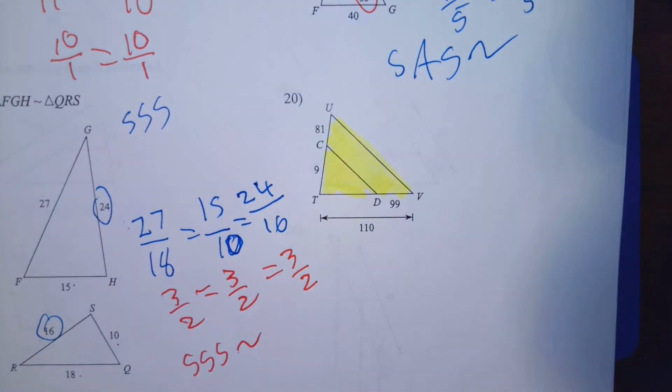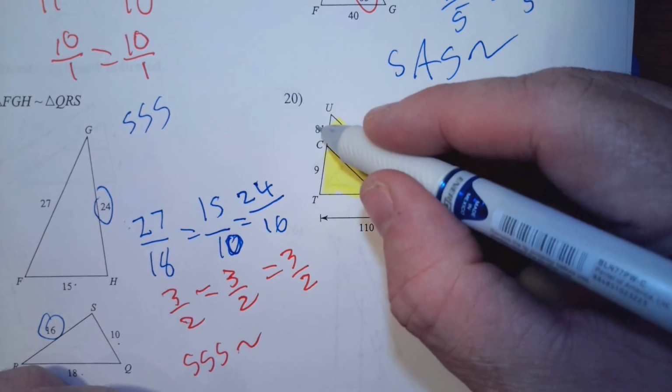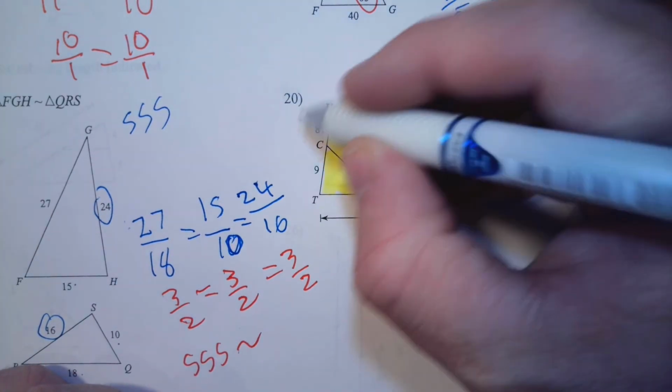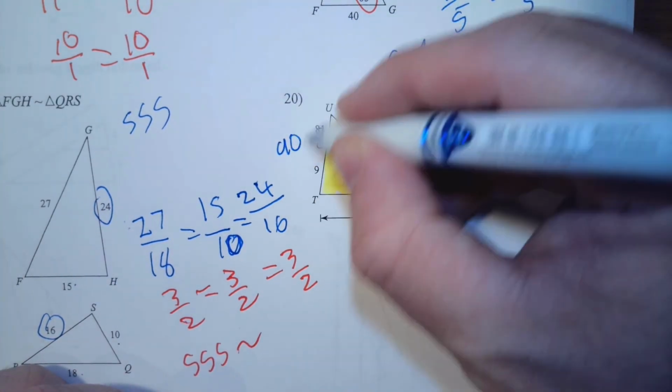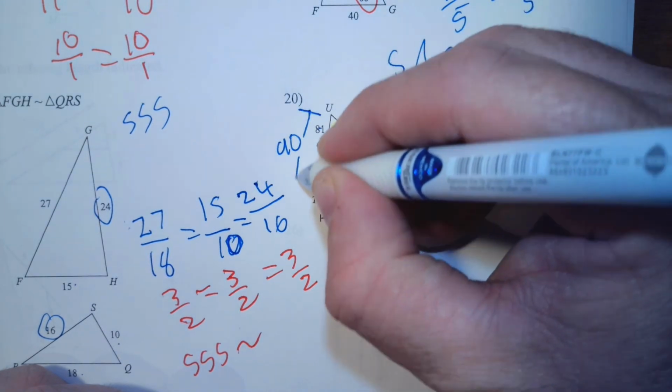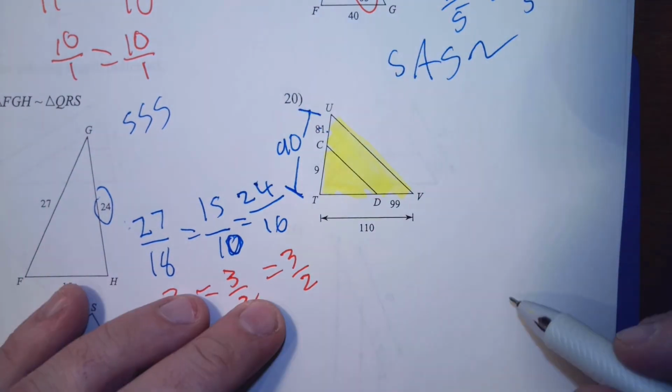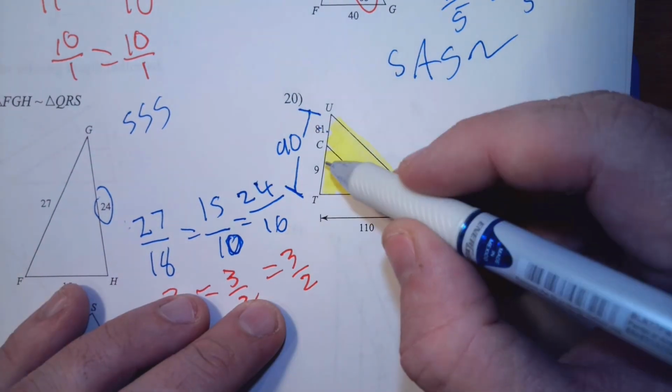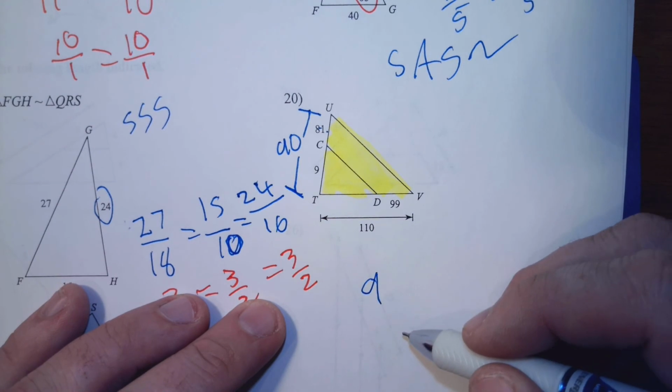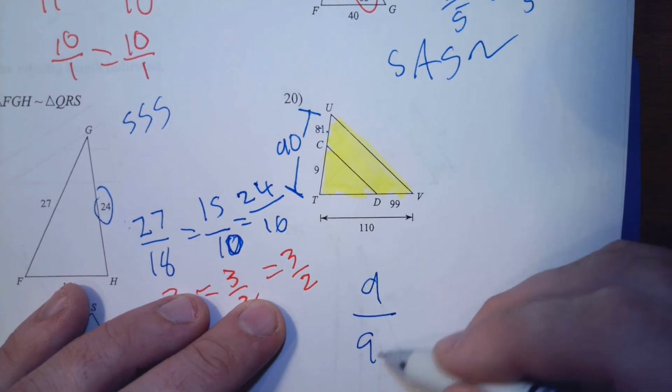Okay? So I need to do this. 81 plus 9 is going to be 90. So the bigger triangle is 90. So that's just one little tricky thing there. So I'm going to compare that. Small, 9, to big, 90.